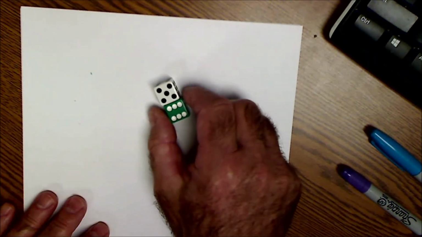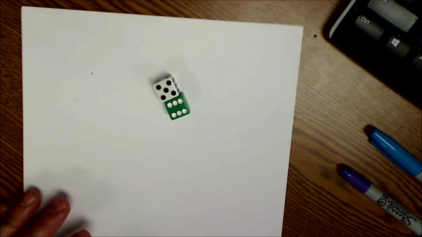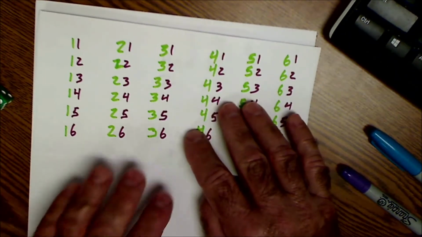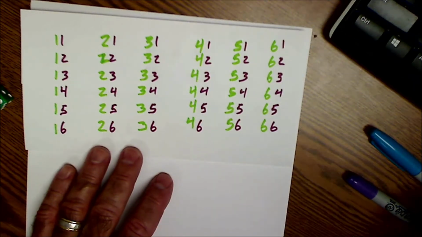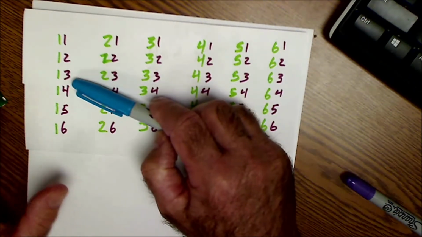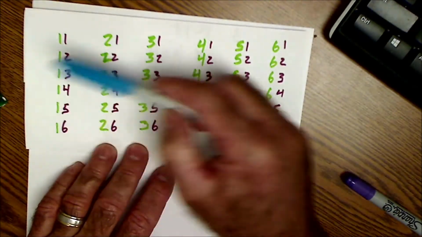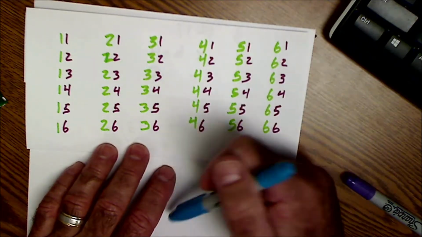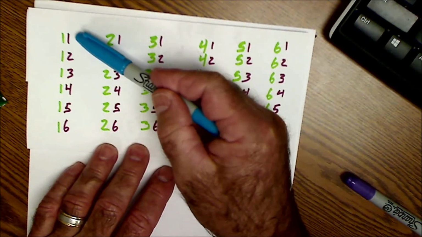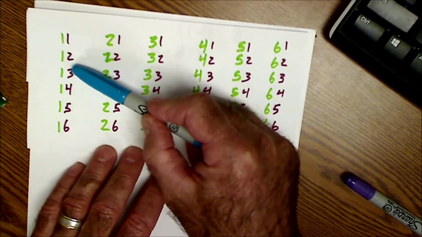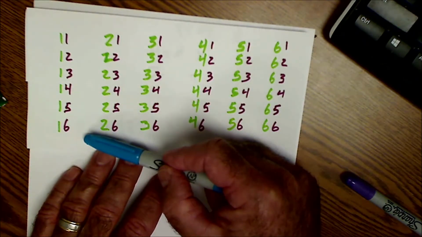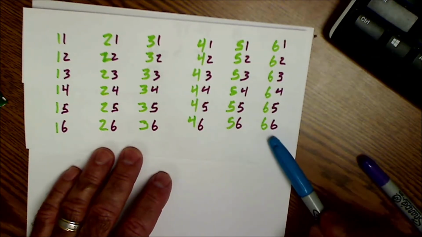What's the probability of getting an 11? Well, the best way to do that is to draw out the whole sample space, which I did right here. That sample space in green is a green die, in purple is a white die. So what's the probability of getting 11? Well, I could get a 1 and a 1, a 1 and a 2, a 1 and a 3, a 1 and a 4, and so forth. And I can see I have 36 outcomes.